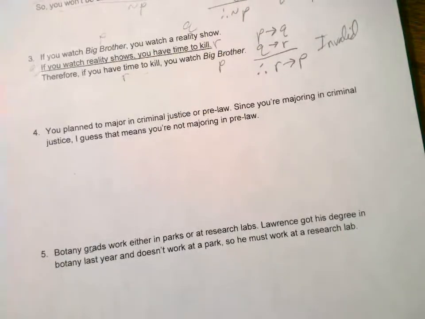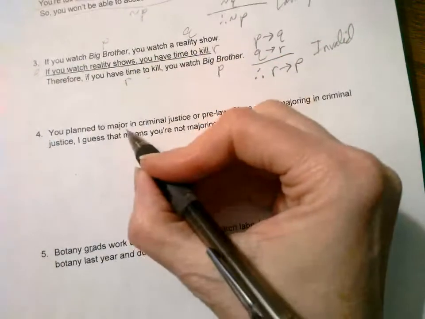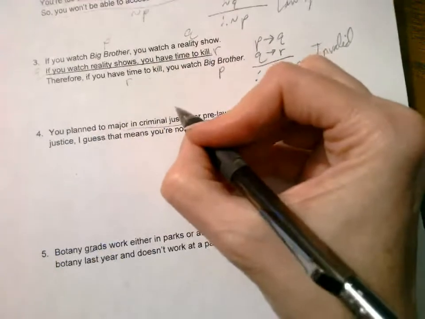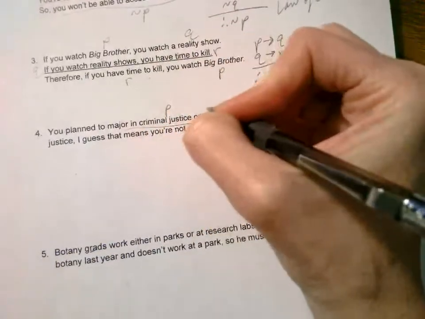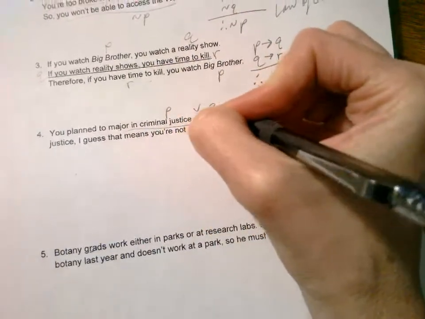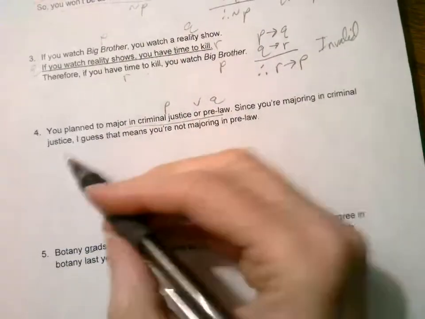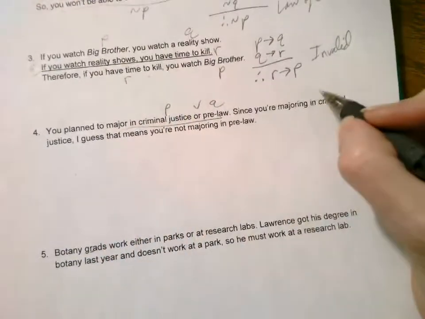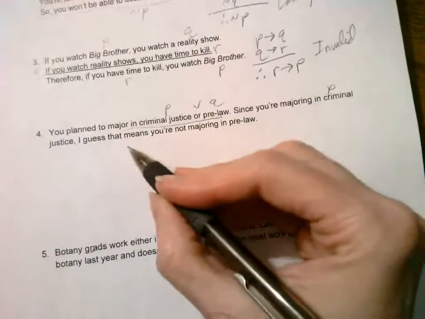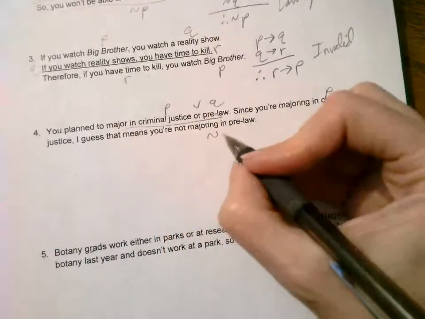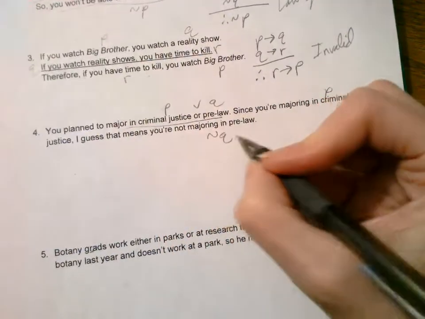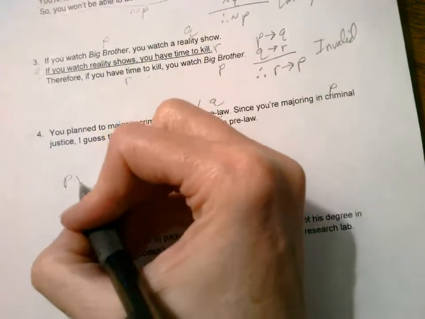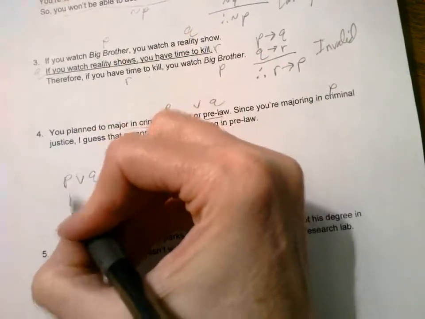You plan to major in criminal justice or pre-law, P or Q. Since you're majoring in criminal justice, that means you're not pre-law. So this is one of those weird ones on that page.